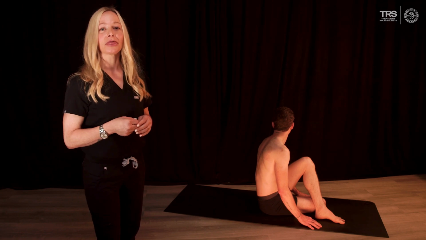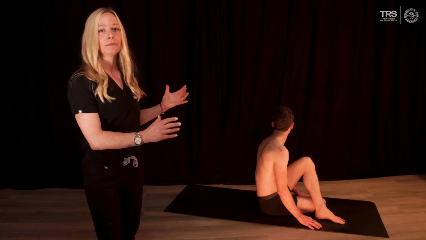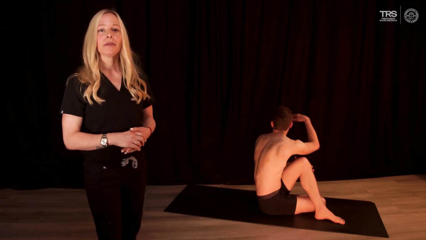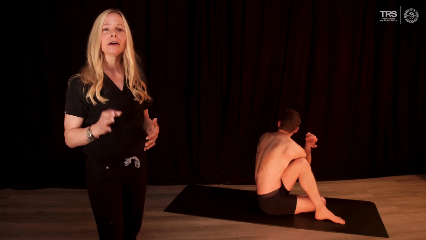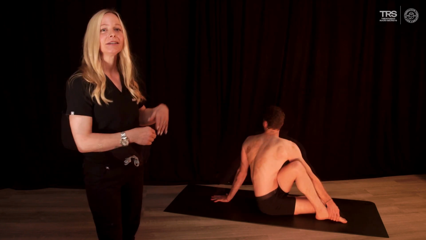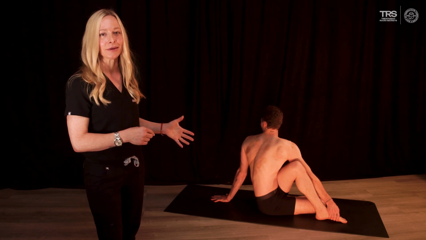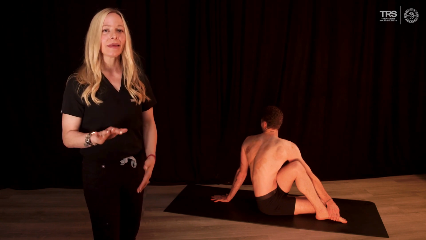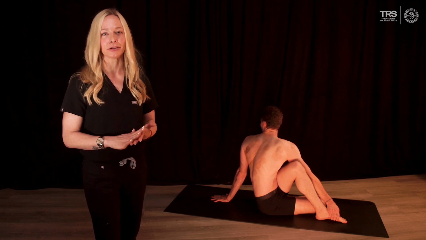When it comes to the thoracic spine, as my model here moves deeper into this posture, the thoracic spine has about 35 degrees of axial rotation available to it. And then finally, to finish out this entire spine twist, the lumbar spine only has 5 degrees of axial rotation.